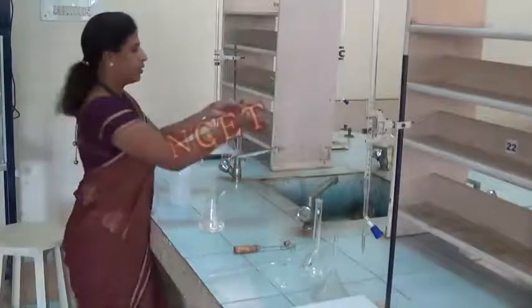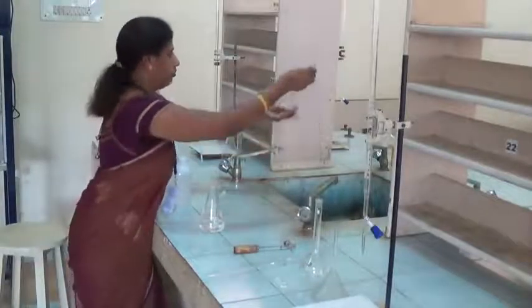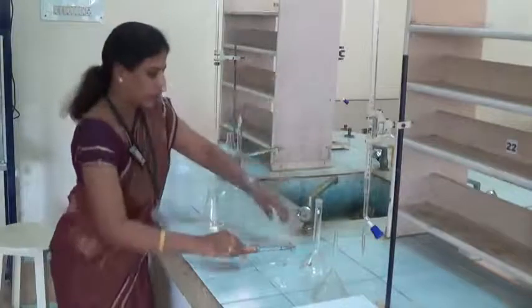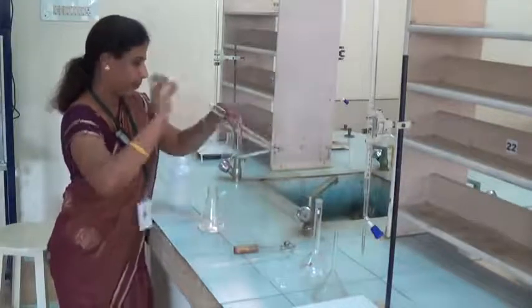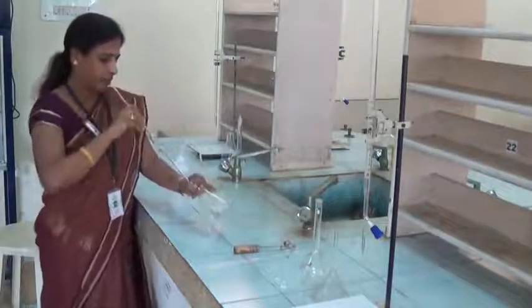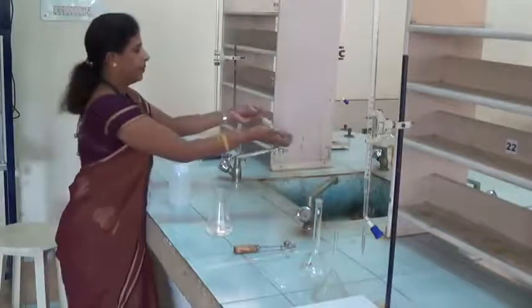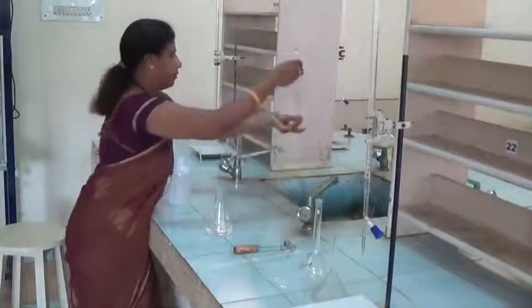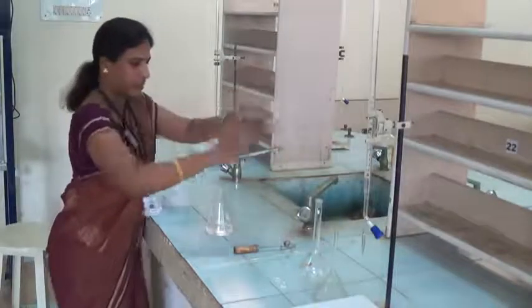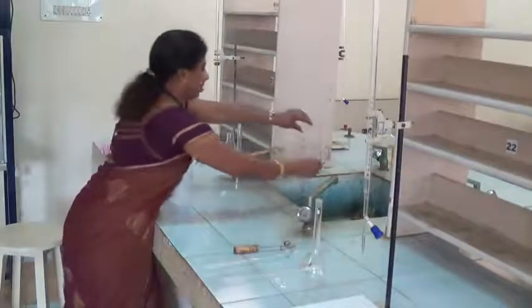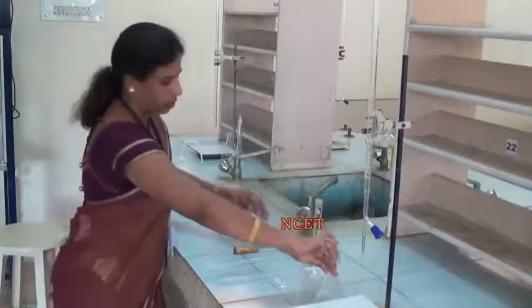Rinse the whole pipette and wash. Wash the funnel also well with water.